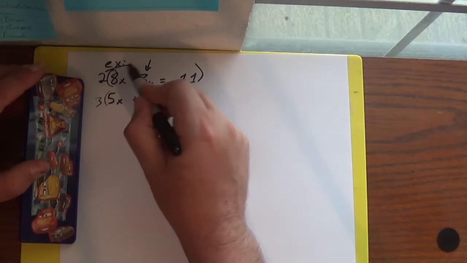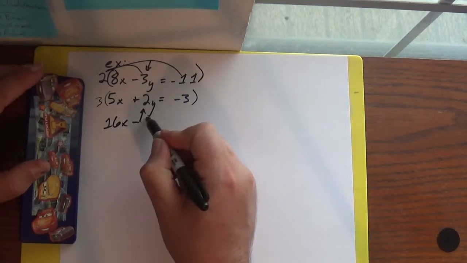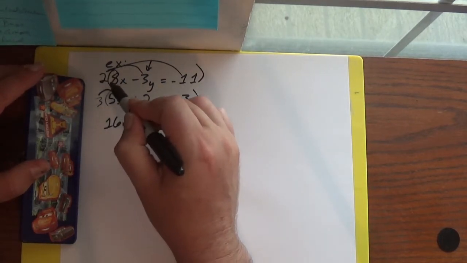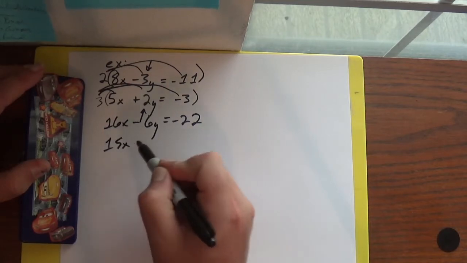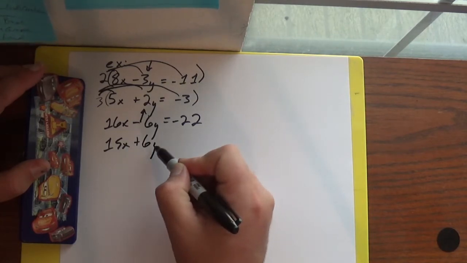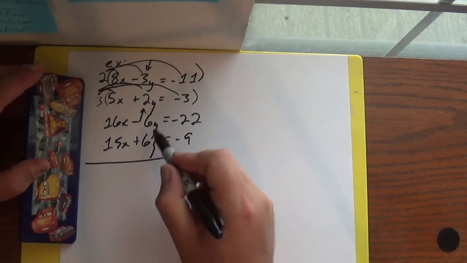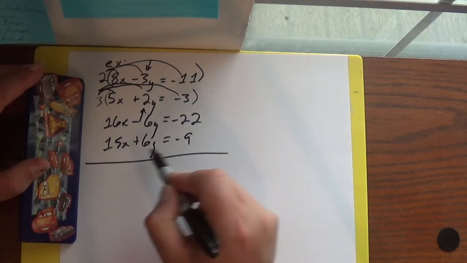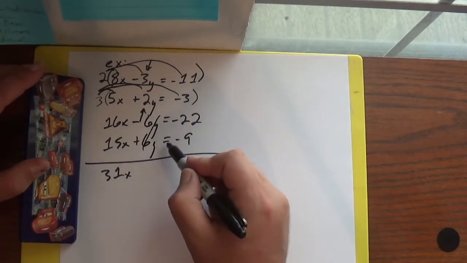So I'll multiply this through. And now I'm going to multiply this through. So 3 and 5, 15. 3 and 2, 6. 3 and 3, 9. Now my y's are the same, so these are going to cancel. So I'm going to add the entire top equation to the entire bottom equation. So these give me 31. These are gone. My equals comes down.